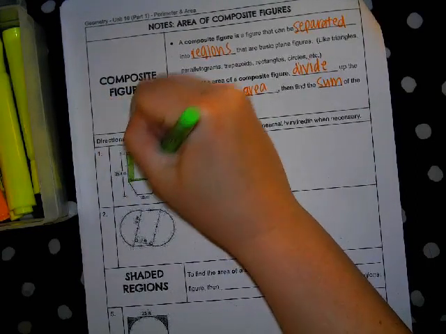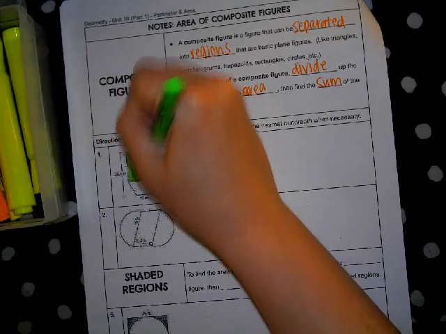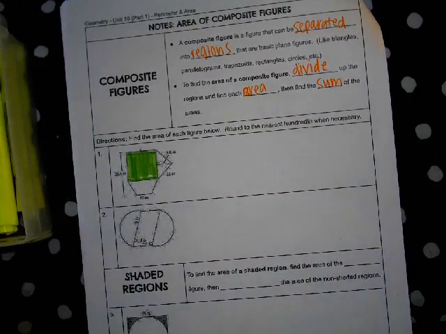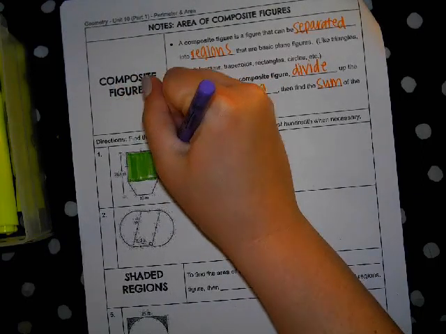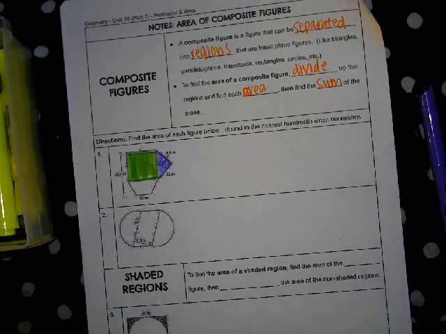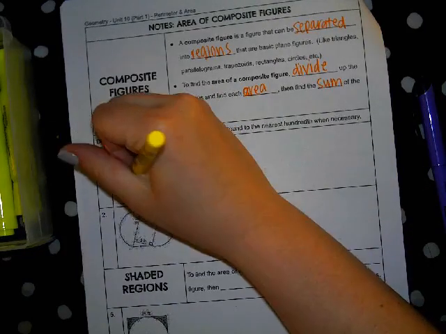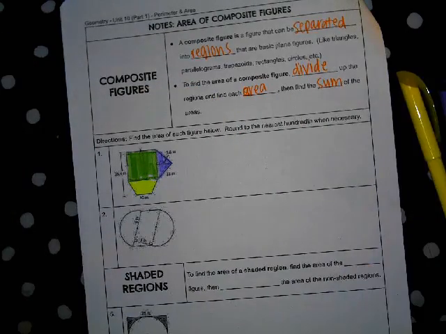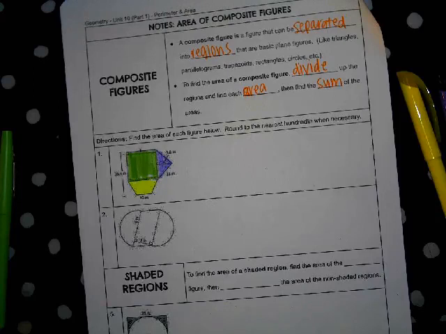So I've got a square here. That'll be green. And I've got a triangle here. That'll be purple. And then I've got this trapezoid down here at the bottom. That one I will make yellow. So I've got all three figures, and I am just going to find the area of all three of these figures.